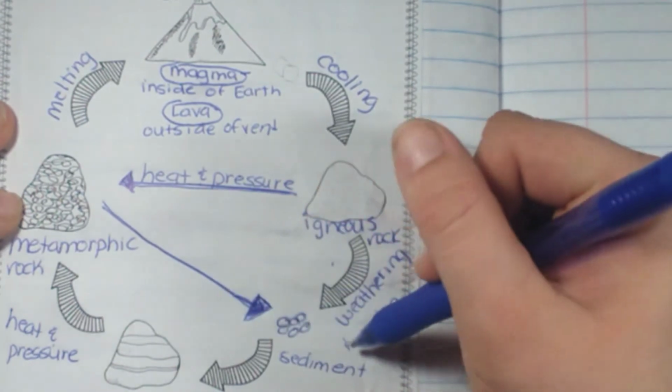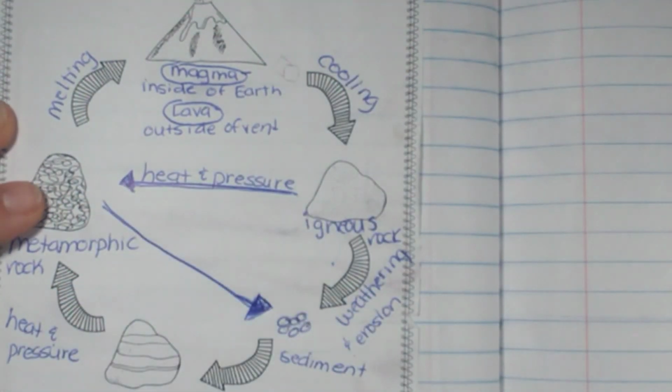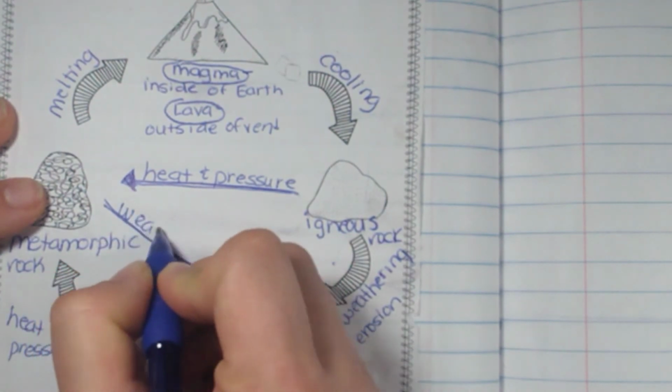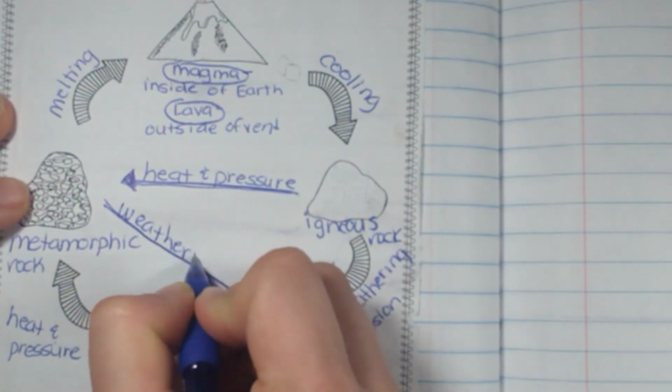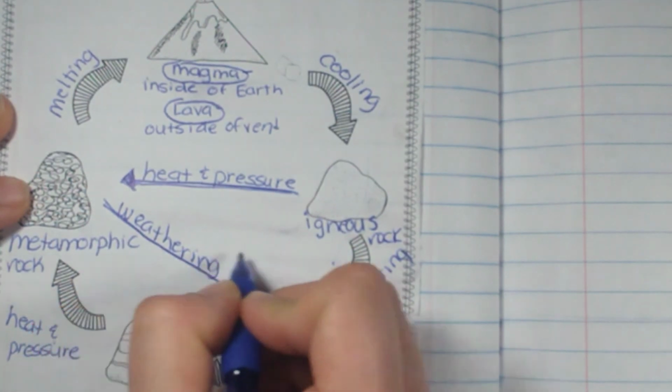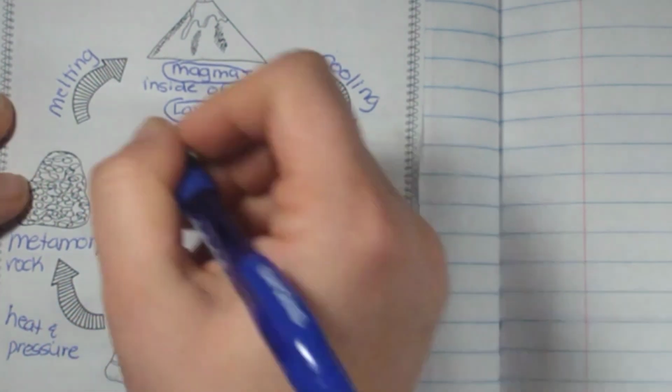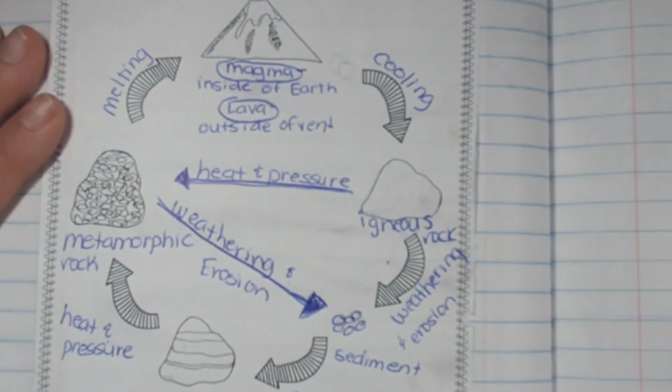Or metamorphic rock can turn back into sediments if they did, what do you think? Weathering and erosion. It can break metamorphic rocks down and turn it into sediments and start the process again. So that is our rock cycle.